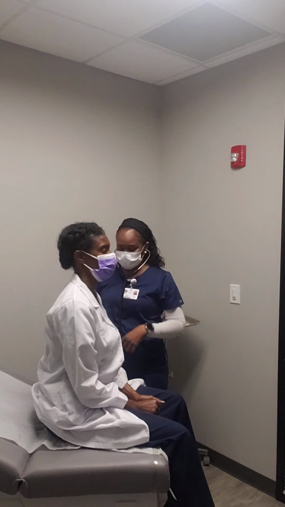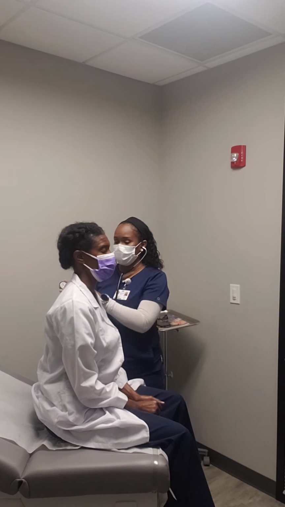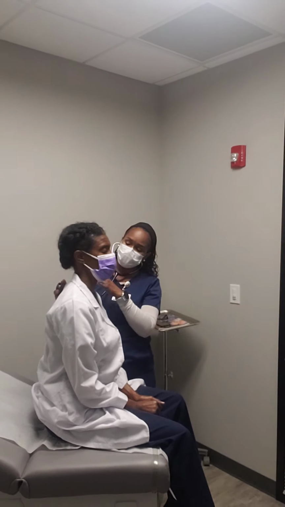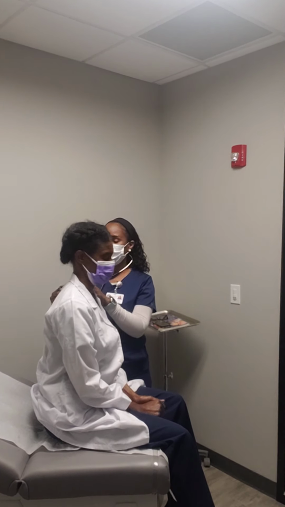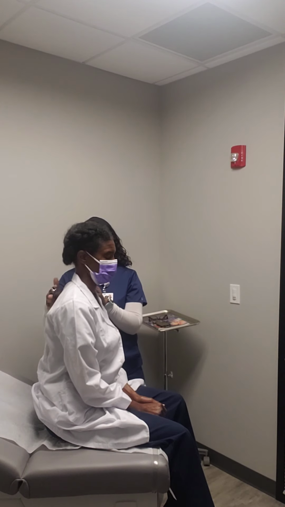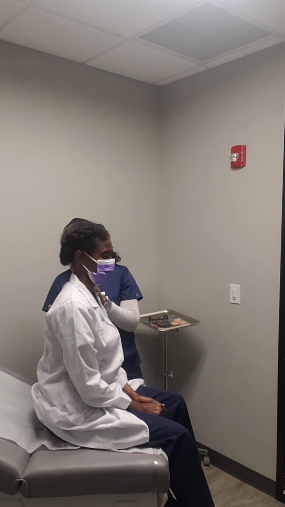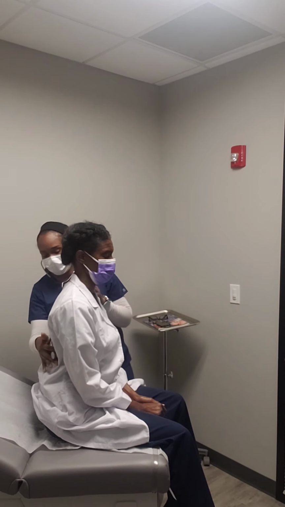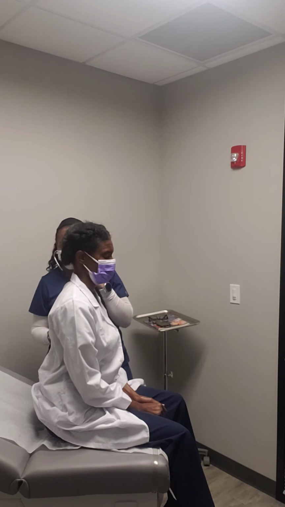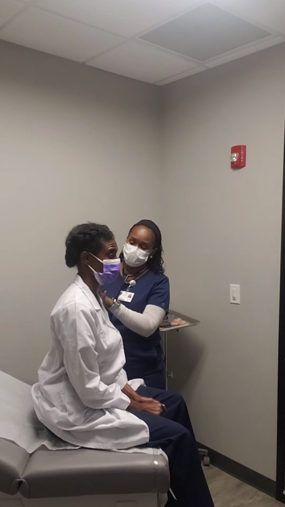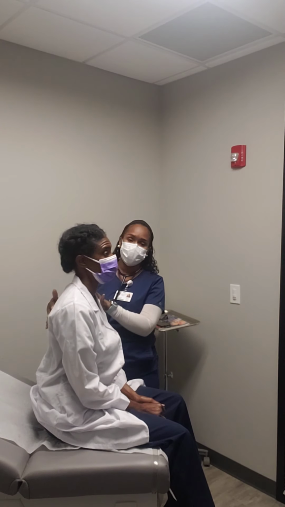So I'm moving now toward the pulmonic area. As I touch your skin, I want you to take a deep breath in and out, okay? Every time I touch your skin. Good. The sounds of the lungs are clear in all lobes.